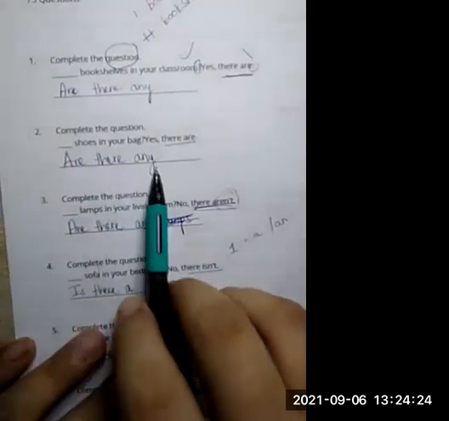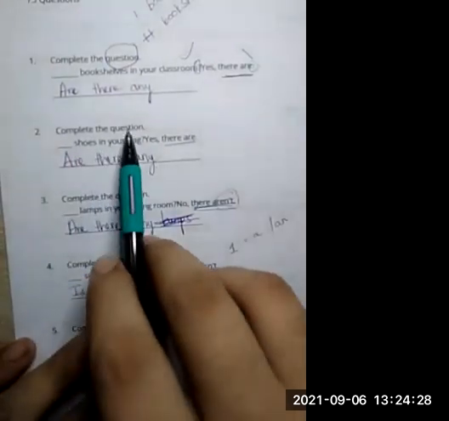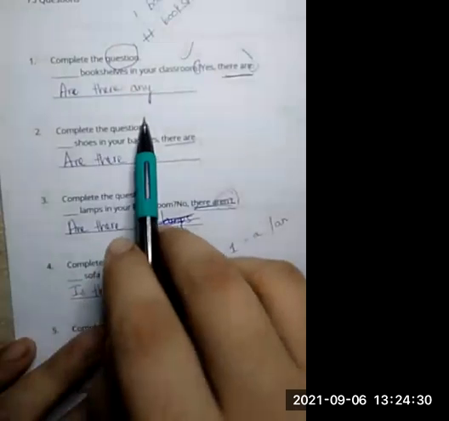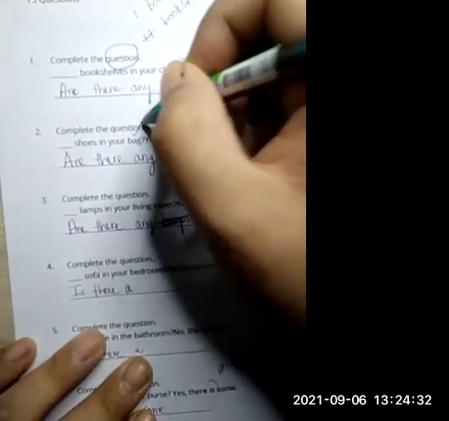Again, number 2, are there any shoes in your bag? Yes, there are. Okay, right, let's go on to question number 8. For question number 8, let's have a look. There's my desk.